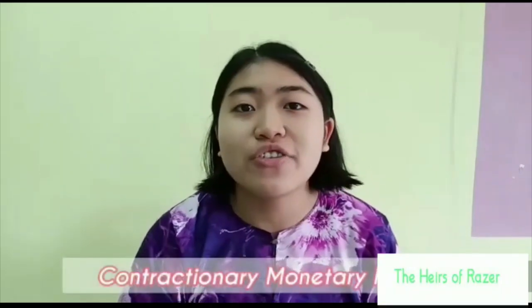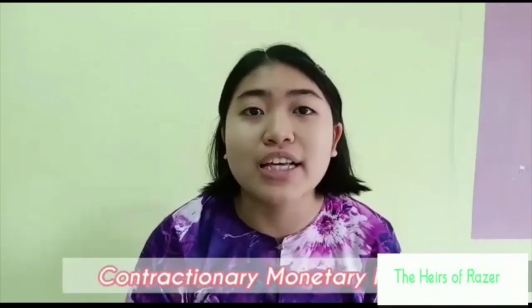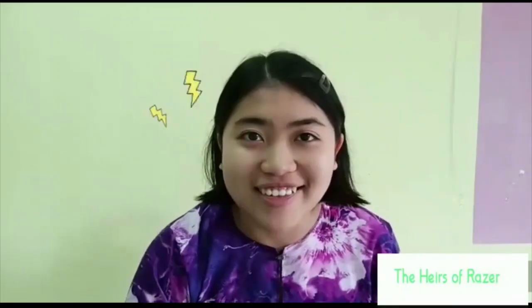Meanwhile, the contractionary monetary policy is the opposite of the expansionary. Contractionary monetary policy aims to decrease the money supply in an economy. It is achieved by raising the interest rates, selling the government bonds, and increasing the reserve requirements for banks. It is utilized when the government wants to control the inflation level. So as a result, the real GDP will be reduced and the inflation rate will be reduced as well. That's all.